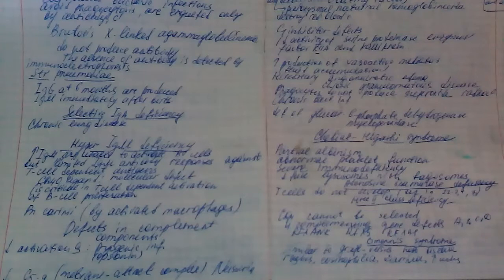Next is selective immunoglobulin A deficiency. Such persons suffer from chronic lung disease. Hyperimmunoglobulin M deficiency: increased immunoglobulin M is unable to activate B cells, and there is a limited immunoglobulin M antibody response against T cell dependent antigens.